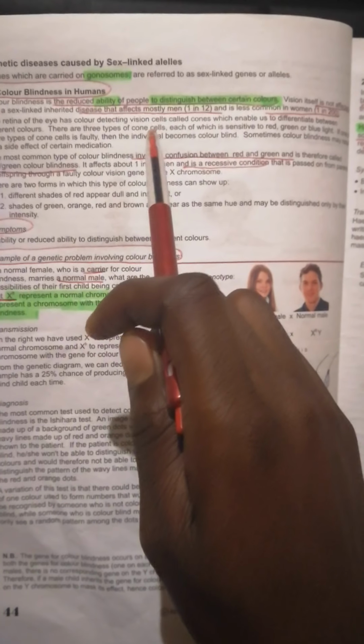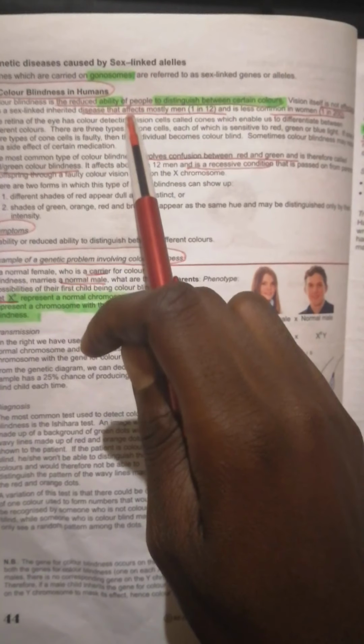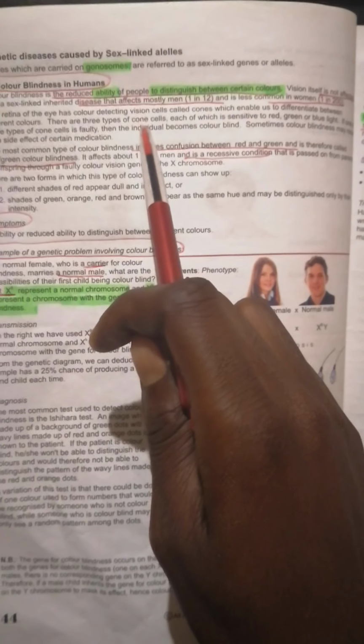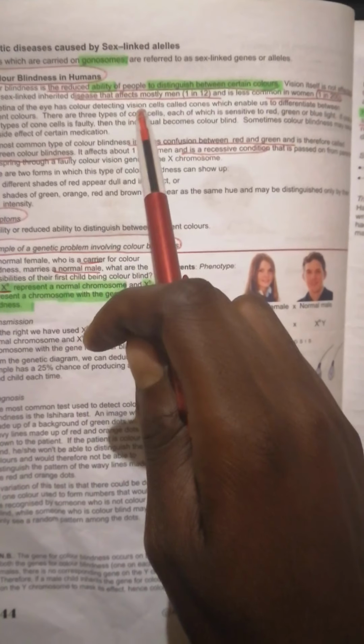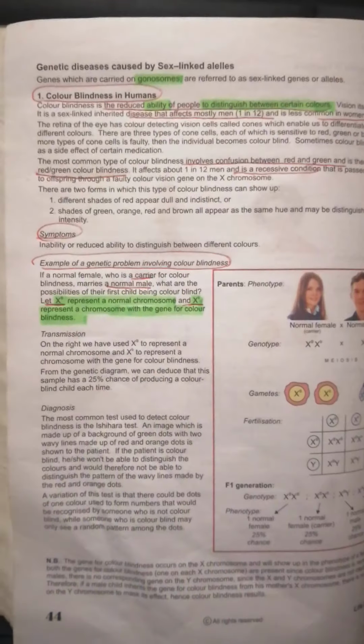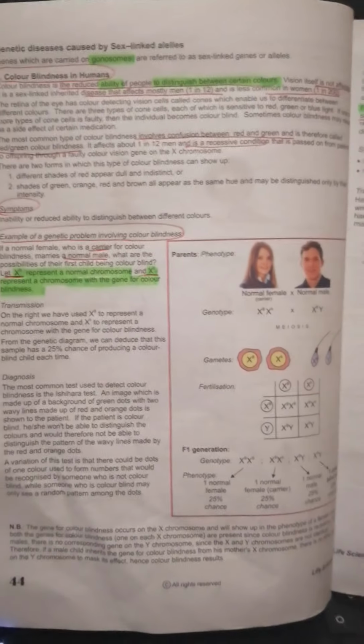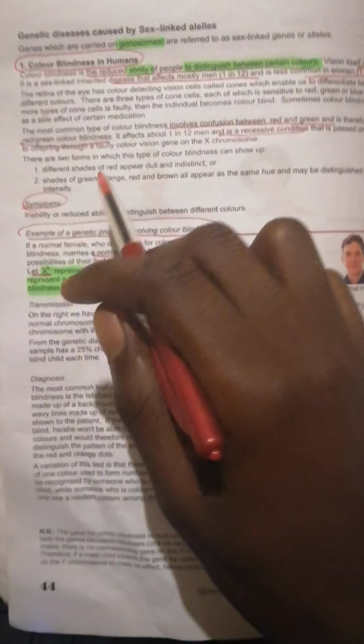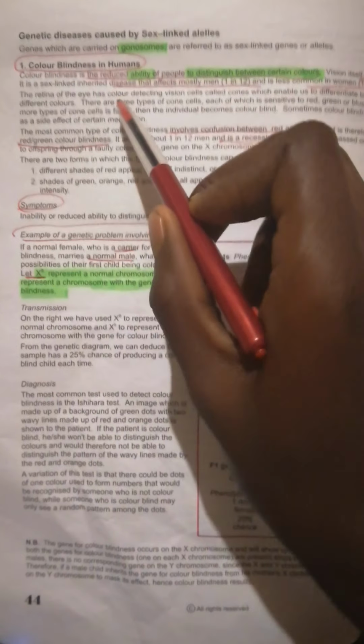This disease affects mostly males. Why is it common mostly in males? Simply because it is caused by a recessive allele. Remember, during sex determination we learned that males have X and Y chromosomes, whilst females have X and X chromosomes. The allele for color blindness is recessive and it is only found on the X chromosome.